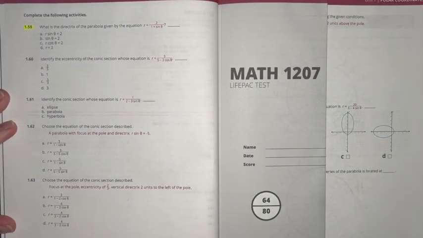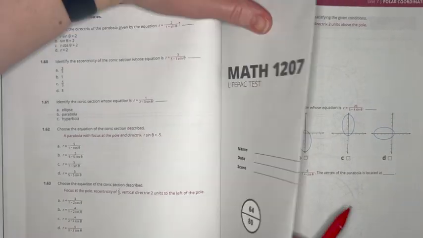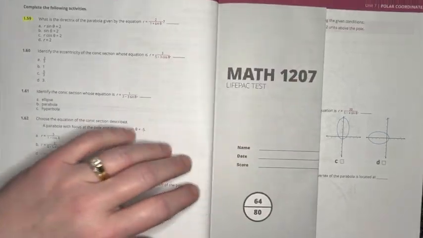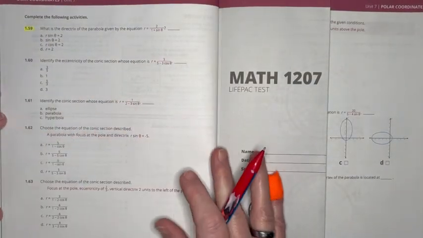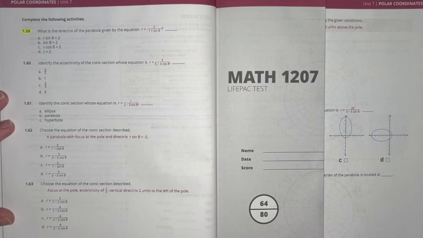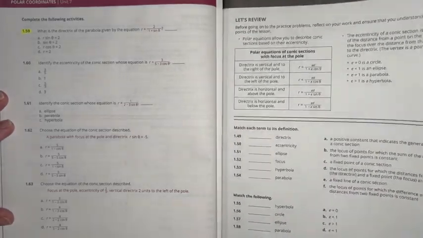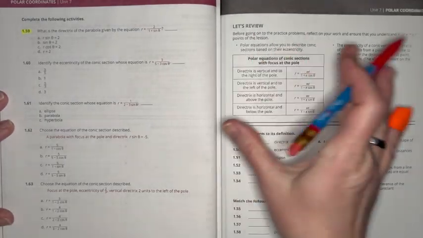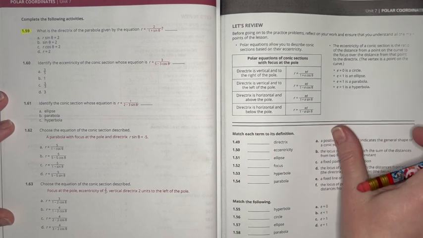Okay, we are on page 30 looking at problem number 59. Now, the test is kind of in the middle. I just folded it over so you can see that there's actually more homework to do on page 31. But on page 30, we are looking at problem number 59. It says, what is the directrix of the parabola given by the equation r equals 2 over 1 plus the sine of theta. I went ahead and made a photocopy of page 29 so that I could have the information here.